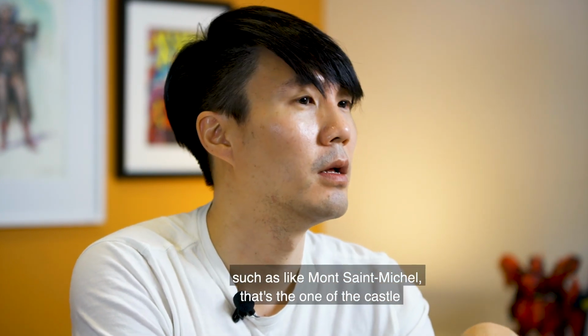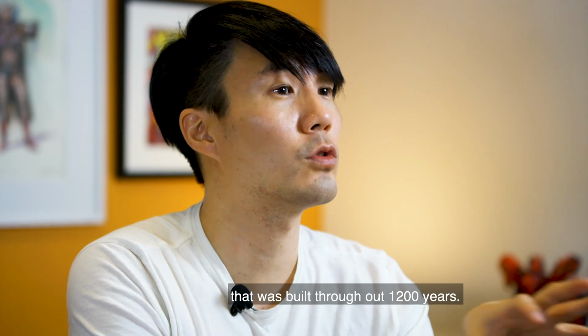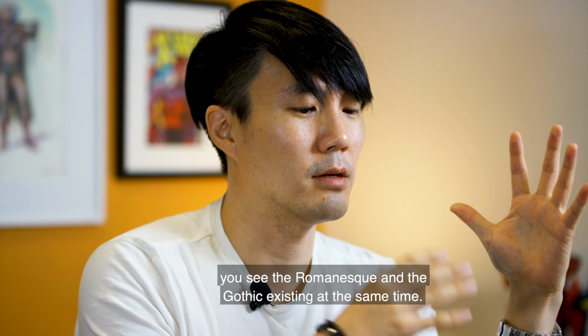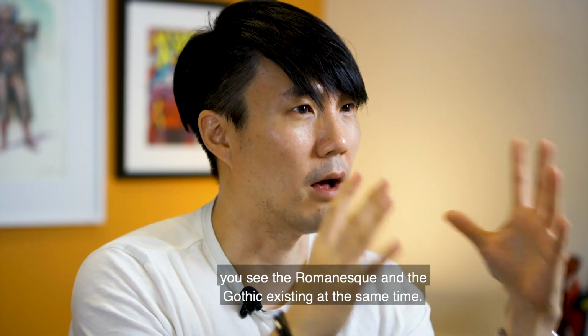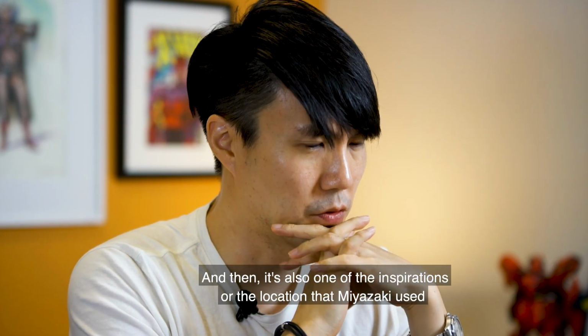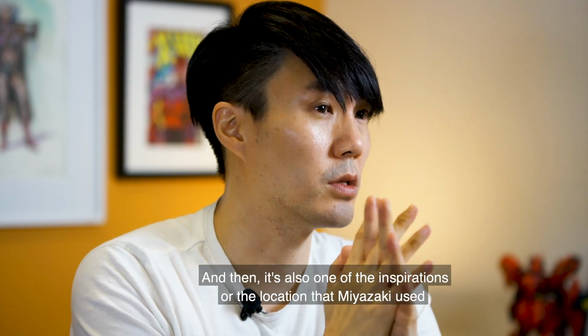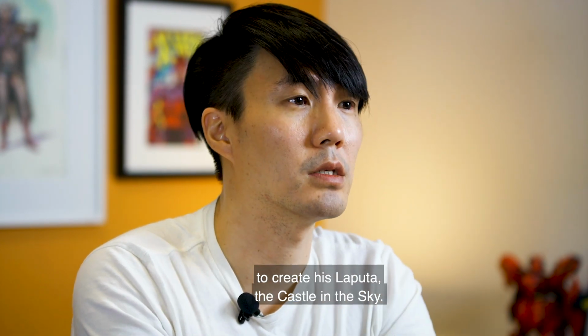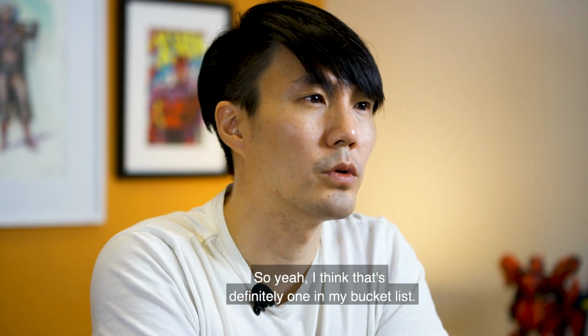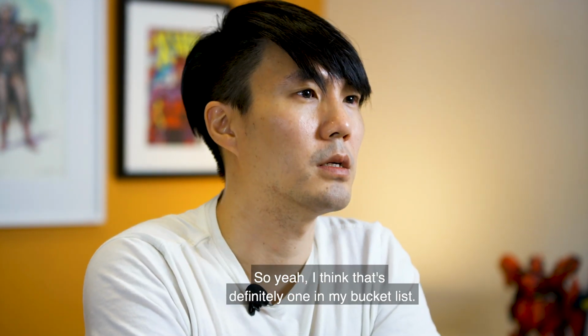That's one of the castles that was built over 1200 years. If you look at the whole architecture, you see the Romanesque and the Gothic existing at the same time, right? It's also one of the locations that inspired Miyazaki to create his Laputa, the castle in the sky. So yeah, I think that's definitely on my bucket list.